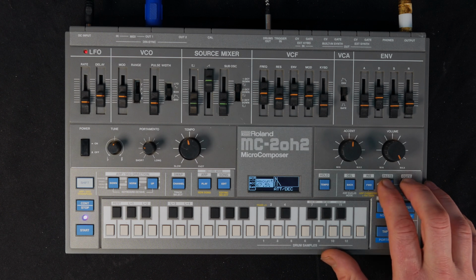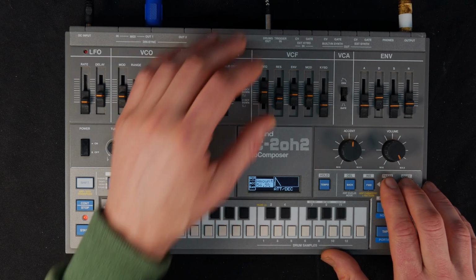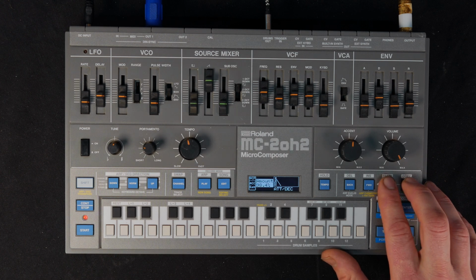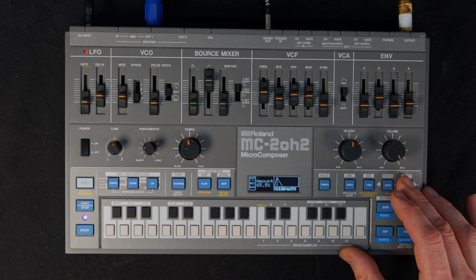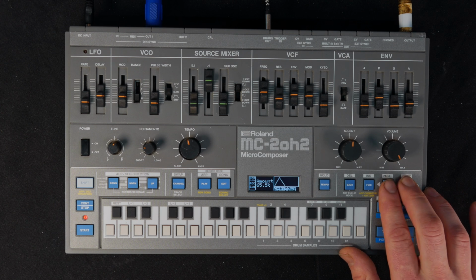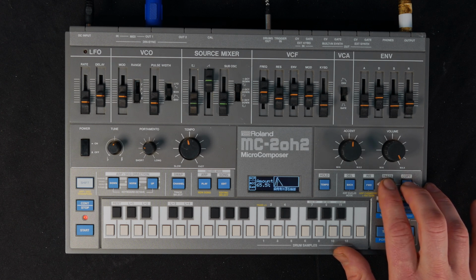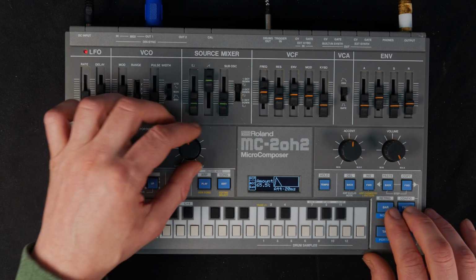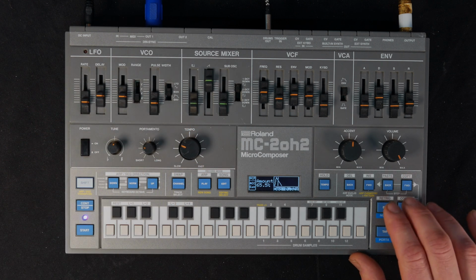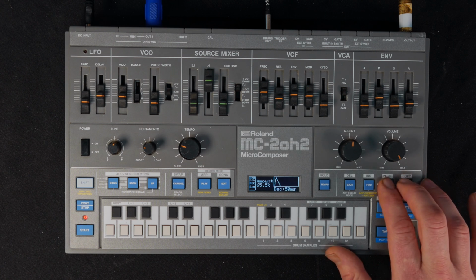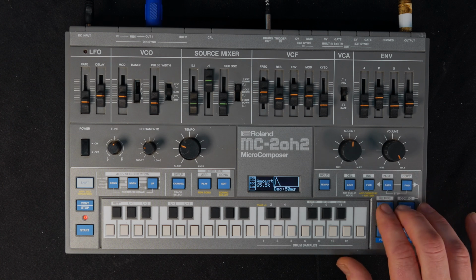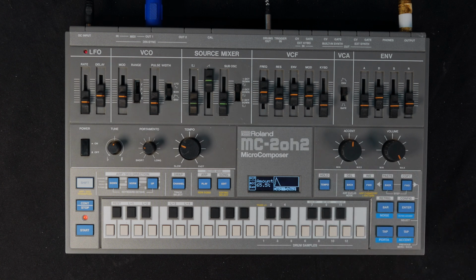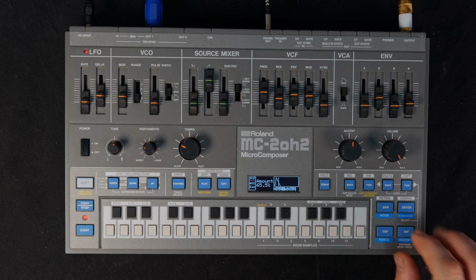I can adjust the amount, the attack, and decay of the accent. Attack and decay go from 1 millisecond all the way up to 10 seconds.